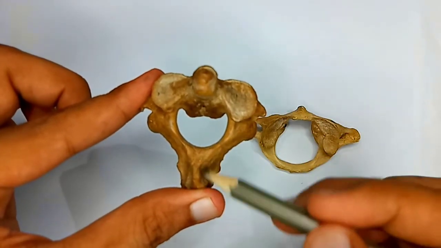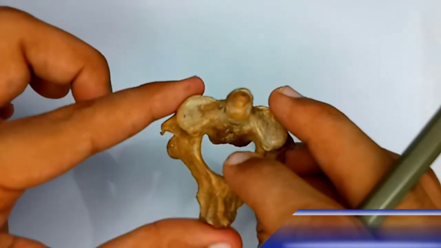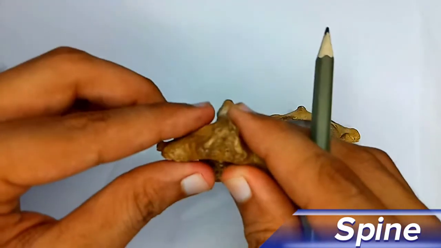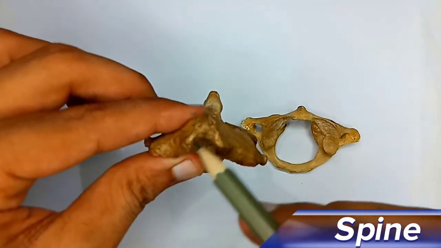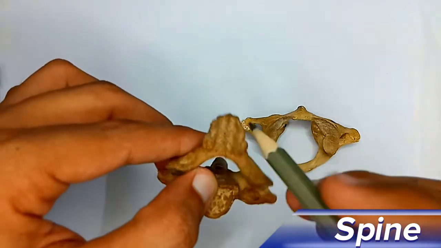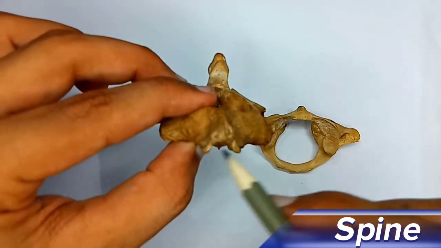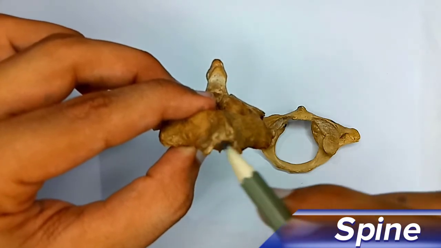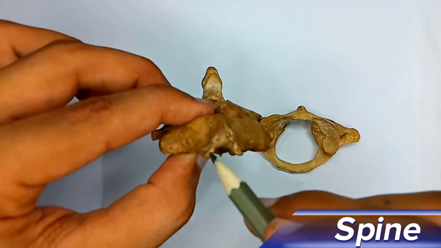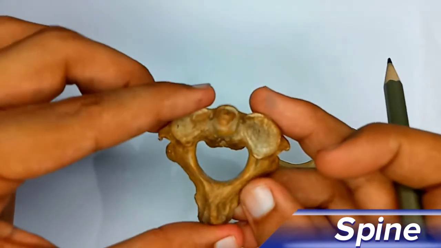The spine is large, thick and very strong. It is deeply grooved inferiorly. Its tip is bifid, terminating in two rough tubercles. This was the axis vertebra.